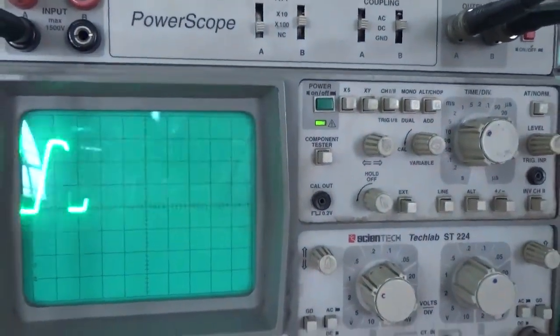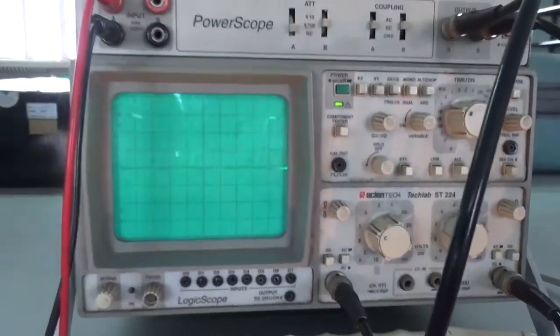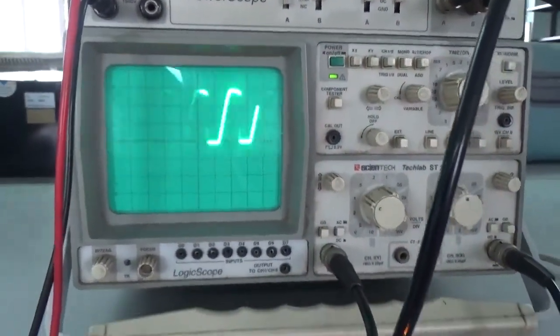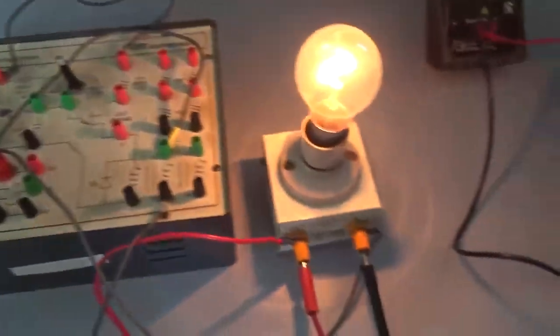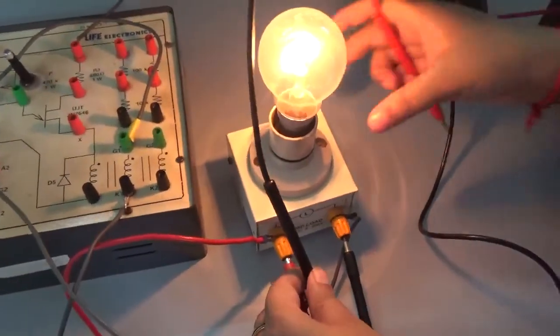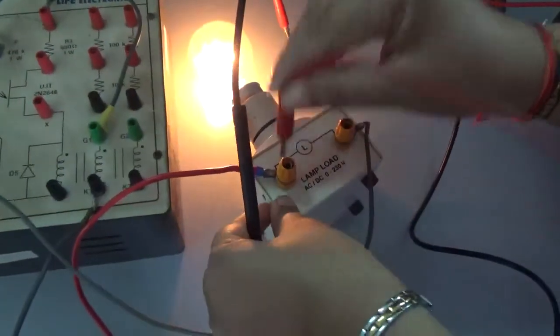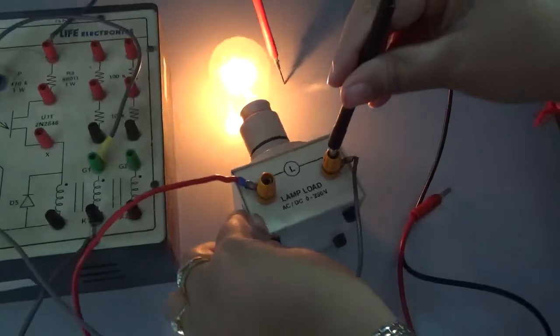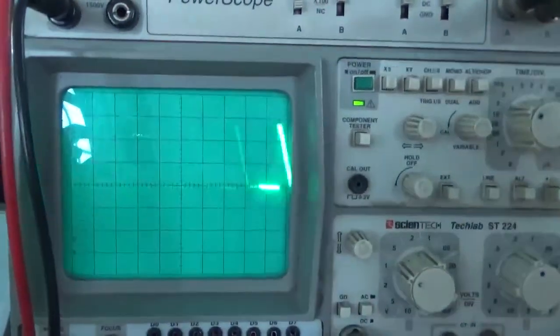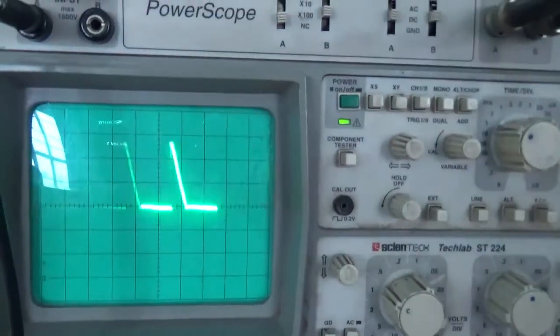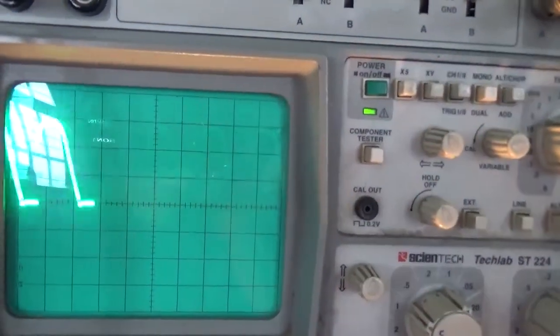You have to note the value of alpha, and then let's see the waveforms across the load. Let's connect the probe across the load. This is the waveform across the load. You need to measure alpha the same way.